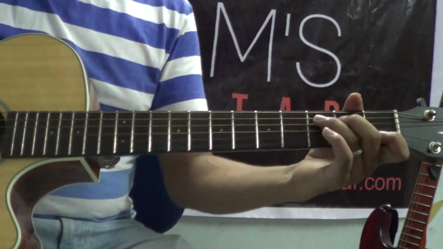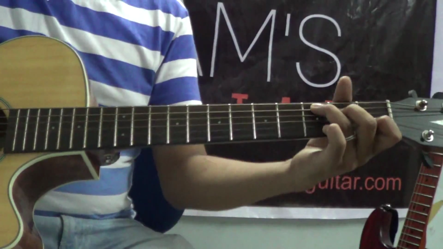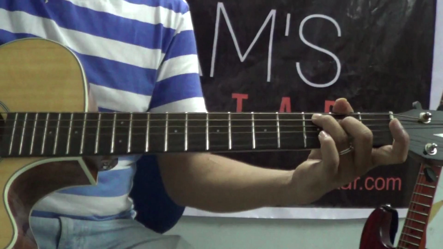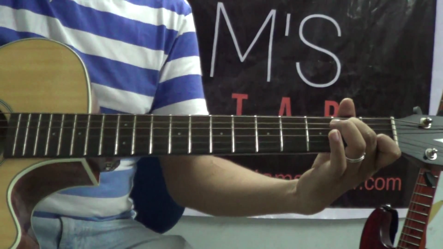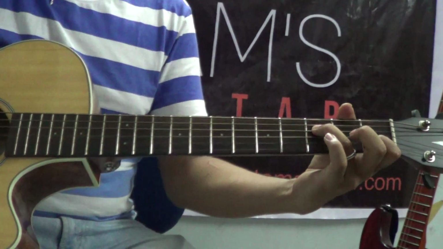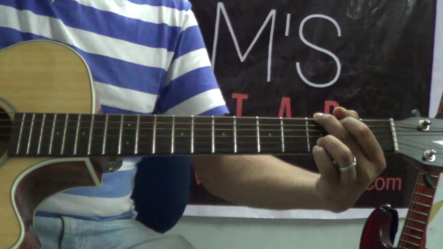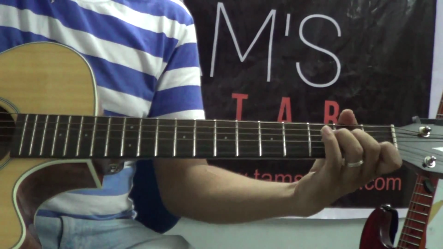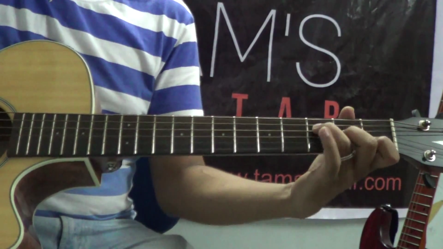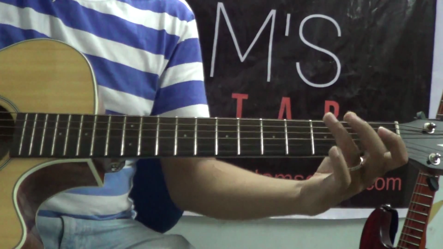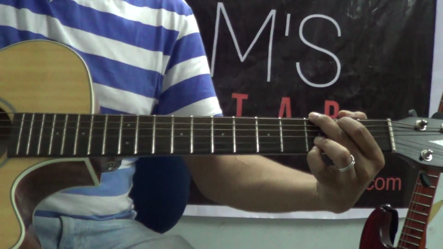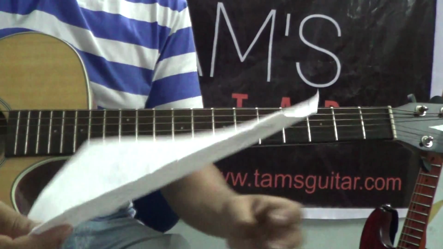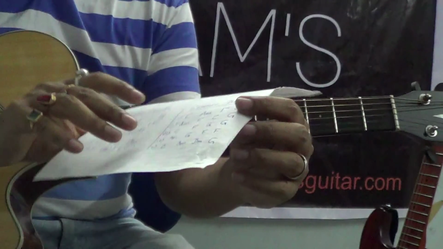So this is one way, and similarly you can apply all the ideas that I've shown you. This A major, C major 7, A minor 7, F sus 2. So keep on applying these ideas. You can do the same thing with other chords. I don't want to waste any more time using this.